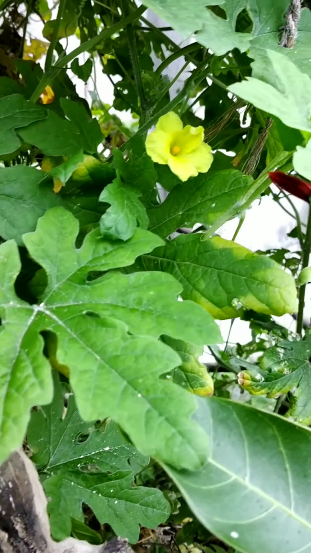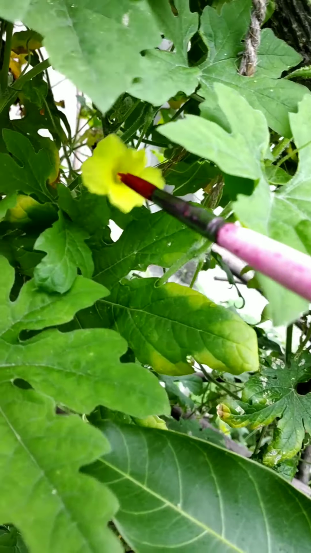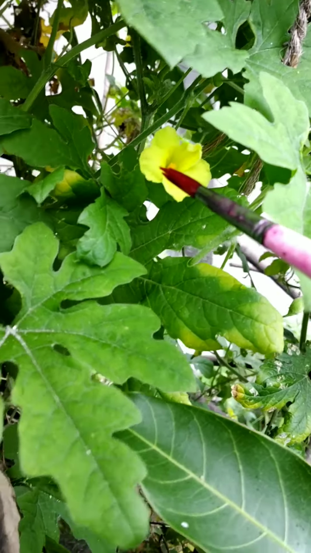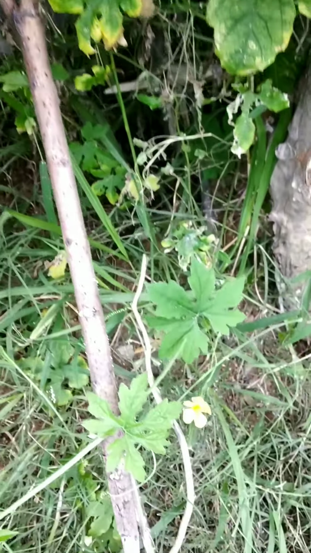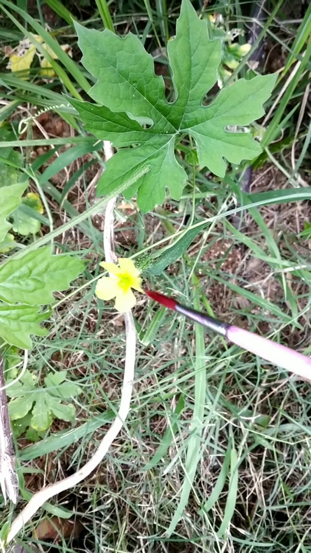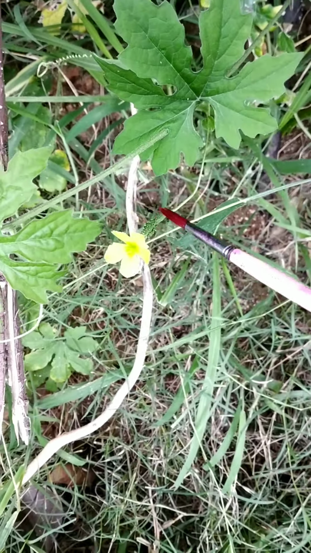Now I am going to show you another example of a unisexual flower. It is a beetle gourd flower. You can see it is the male flower with the stamen and pollen grain. Now let's see the female flower. Yes, it is the female flower. You can see the ovary, the fruit just near the receptacle, with the stigma.